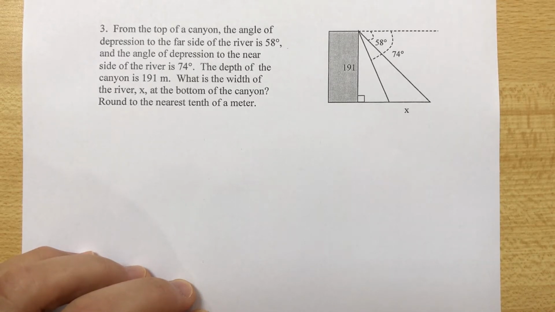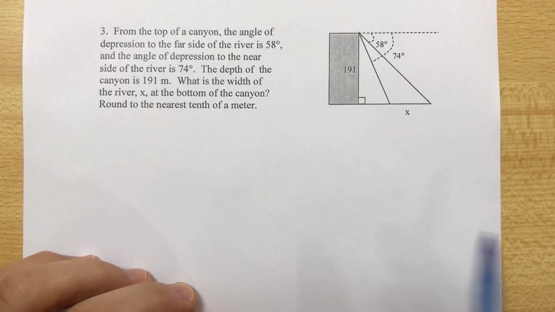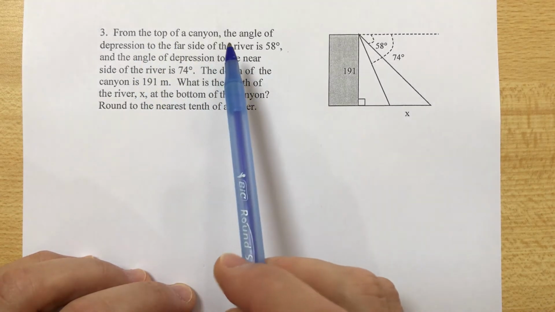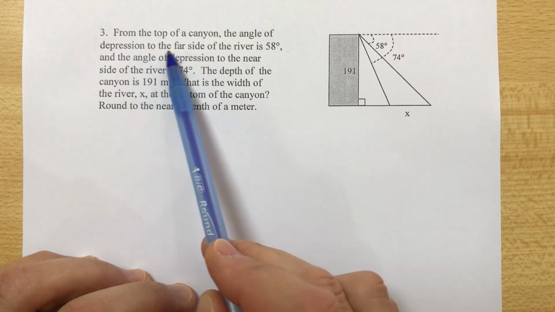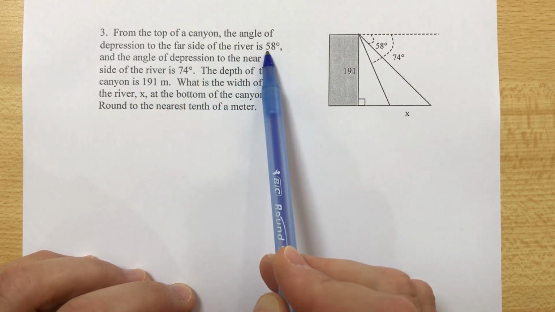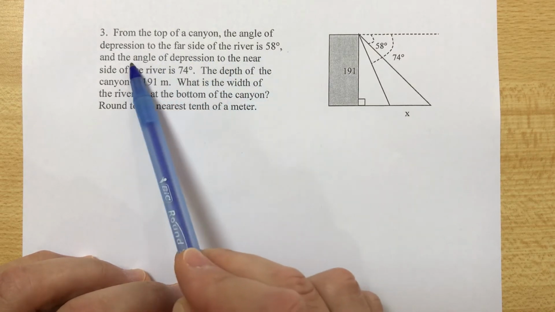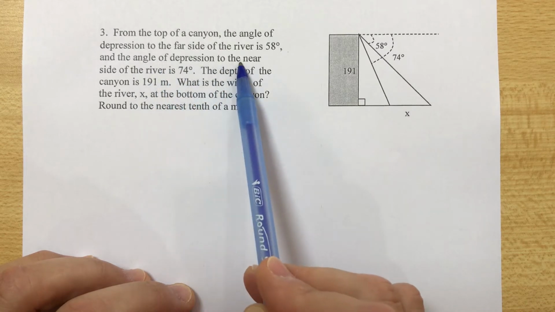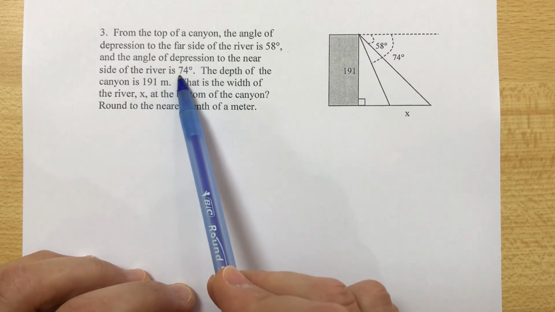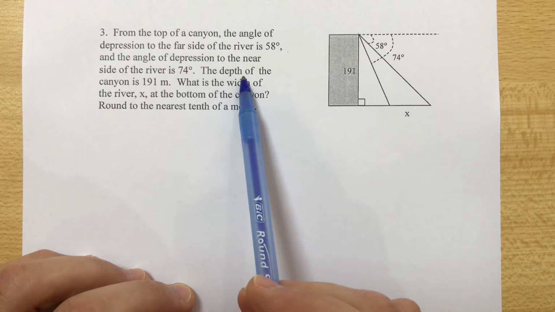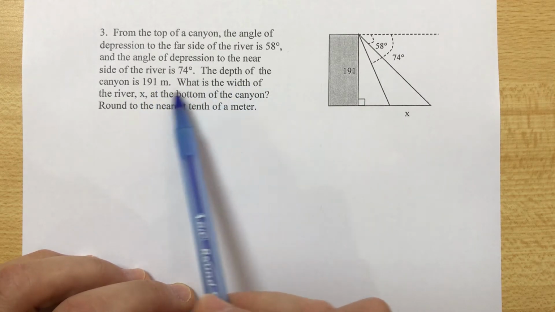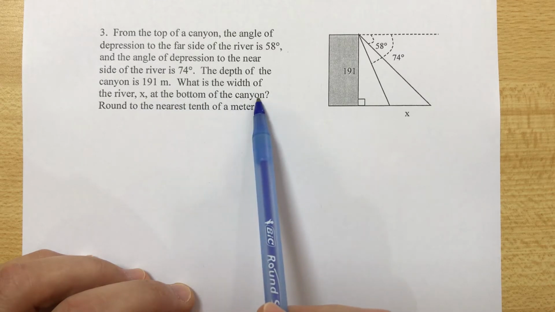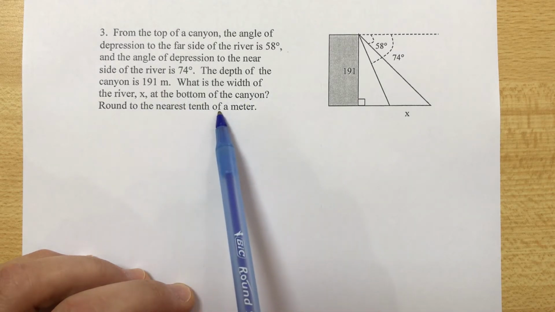Okay, so we're back here for the second example, and this one you'll have to copy down in your notebooks here. From the top of a canyon, the angle of depression to the far side of the river is 58 degrees, and the angle of depression to the near side of the river is 74 degrees. The depth of the canyon's 191 meters. What is the width of the river X at the bottom of the canyon, round to the nearest tenth of a meter?